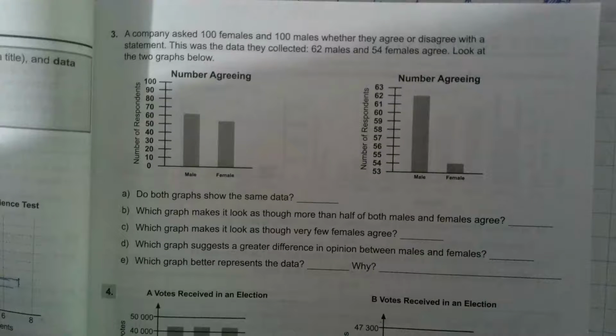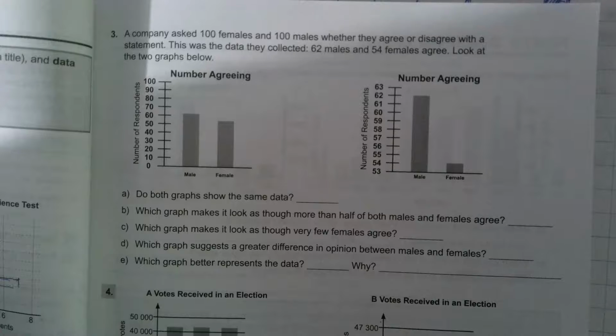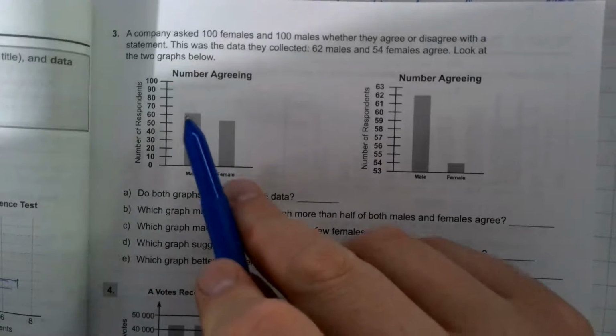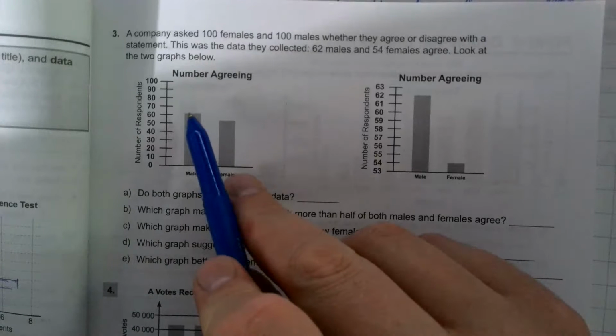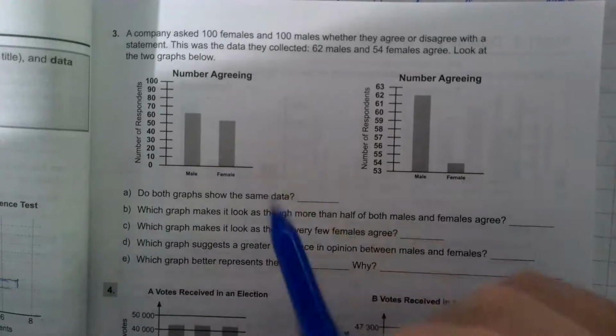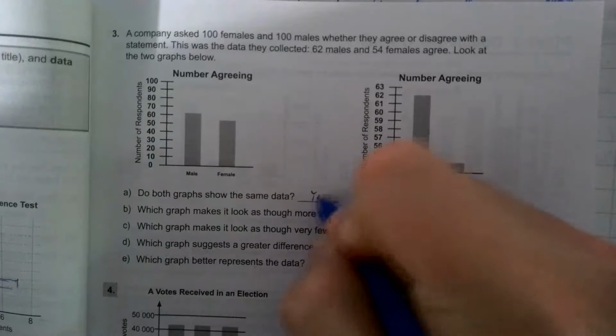Okay, let's look up on this question over here. Okay, so we're looking at number 4 now. A company asked 100 females and 100 males whether they agree or disagree with the statement. This was the data they collected. 62 males and 54 females agree. Look at the 2 graphs. Do both graphs show the same data? Well, let's make sure of that. So the males are approximately around 62. Females are approximately around 50. Okay, so yes, they do.